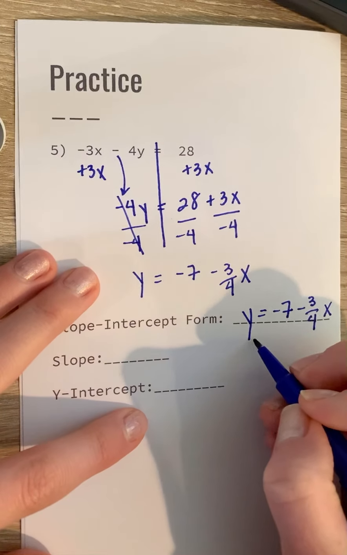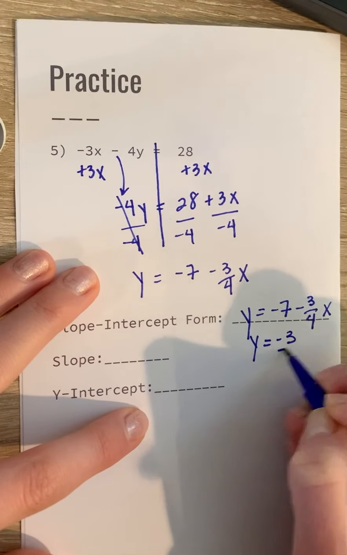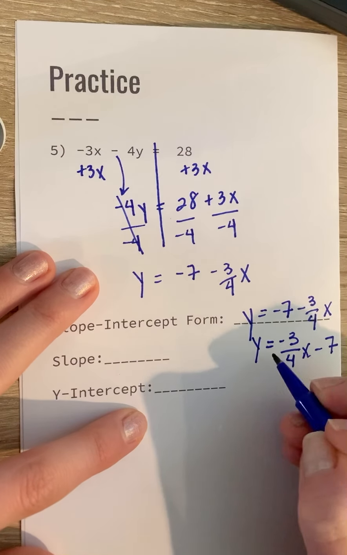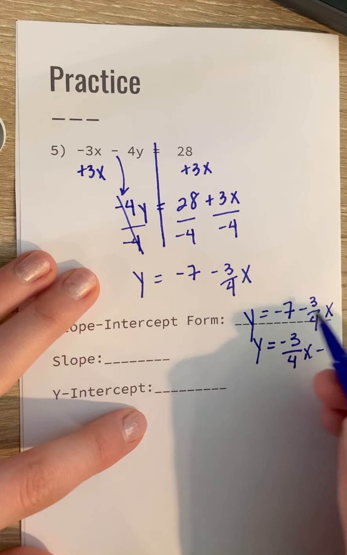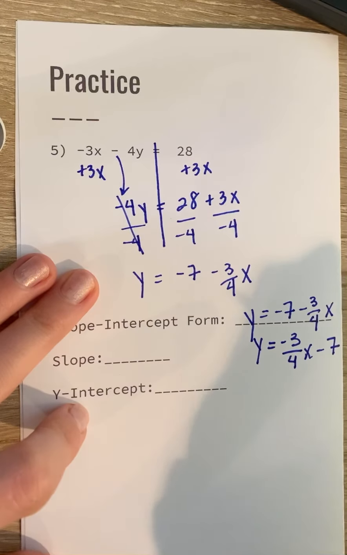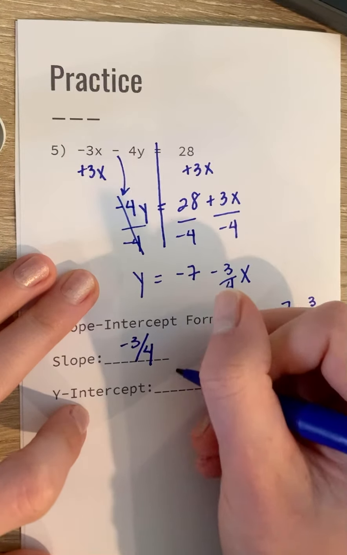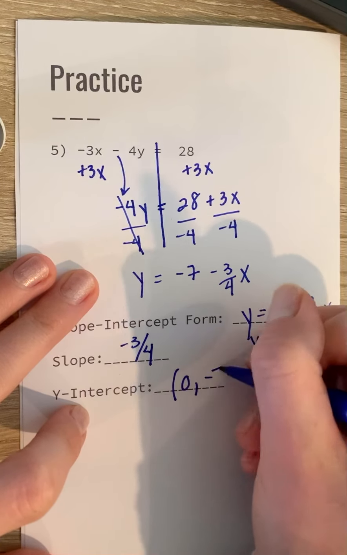Now if you wanted, you could write it -3/4 x minus 7, just as long as you have the correct signs by each term. You can write it backwards. Okay, so our slope is -3/4, and the y-intercept is (0, -7).